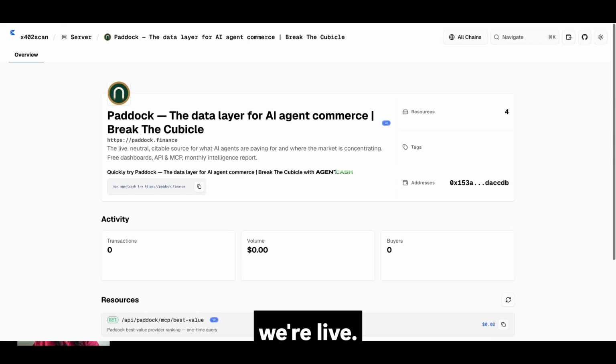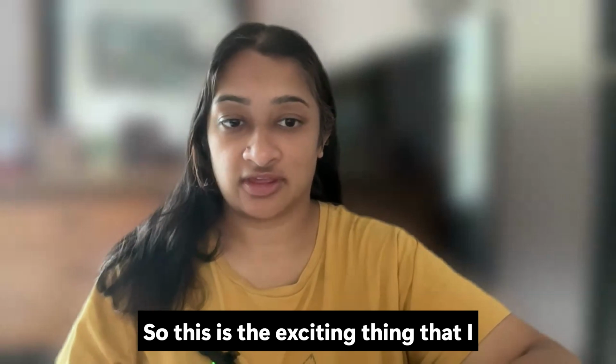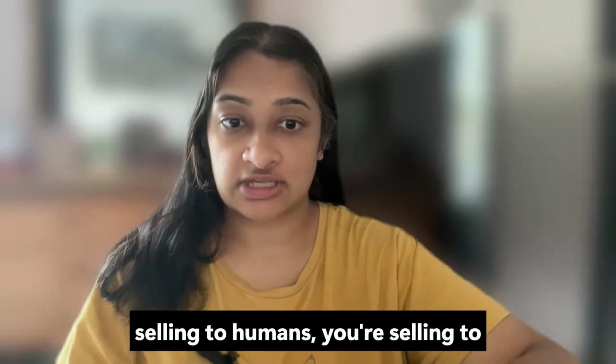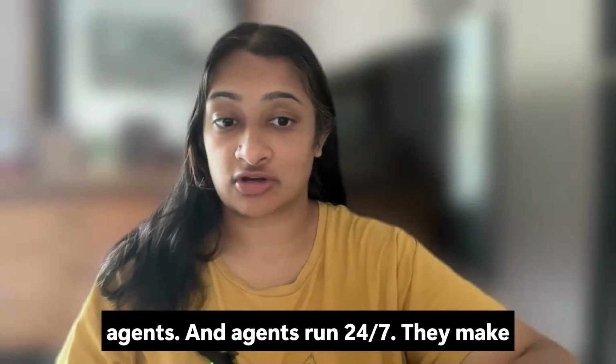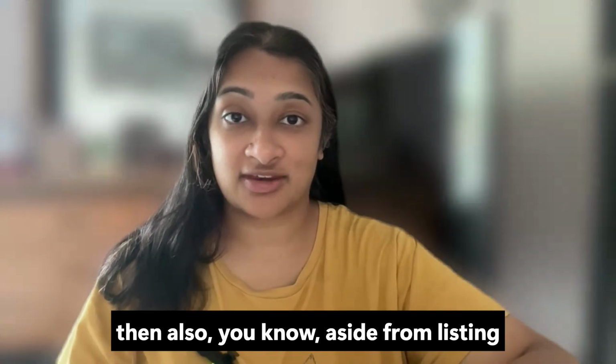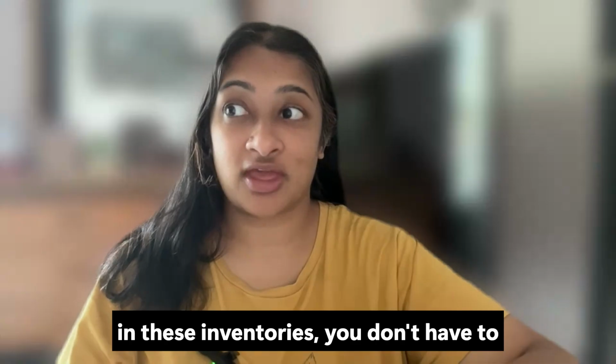Beautiful. So we're live. This is the exciting thing that I think most people don't get quite yet: once you're listed, you're not just selling to humans, you're selling to agents. And agents run 24/7, they make quick decisions, they don't sleep, and aside from listing in these inventories, you don't have to do a lot of marketing.